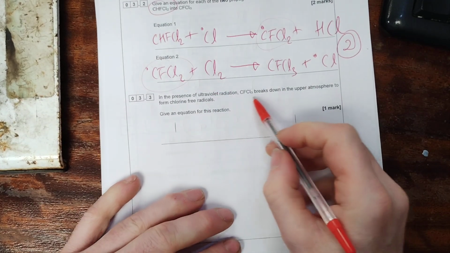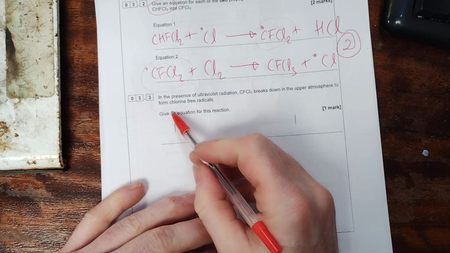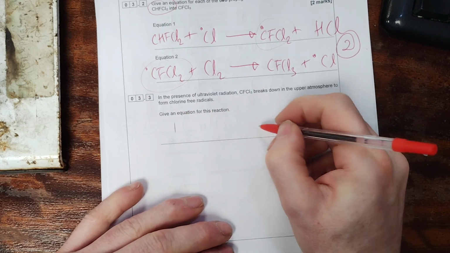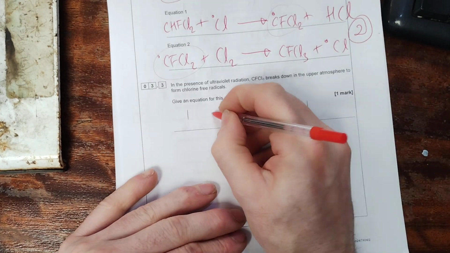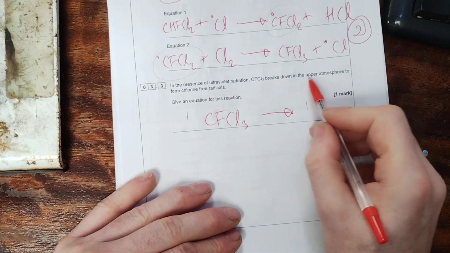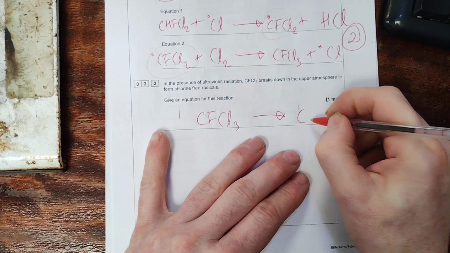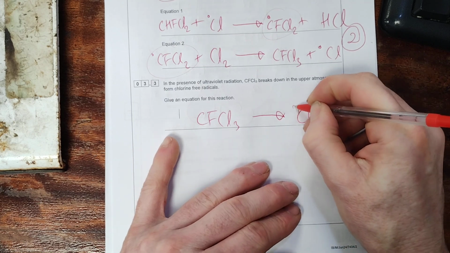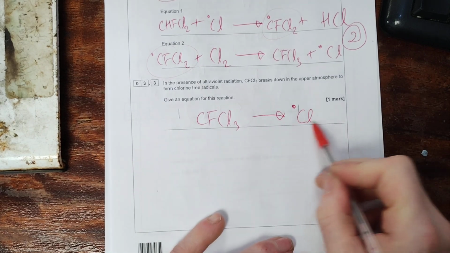In the presence of UV radiation, CFCl3 breaks down in the upper atmosphere to form chlorine free radicals. Right, write the equation for this. Okay, CFCl3 breaks down, so it doesn't react with anything, to form chlorine free radicals. That's a chlorine free radical, so I'm going to show one of them here.